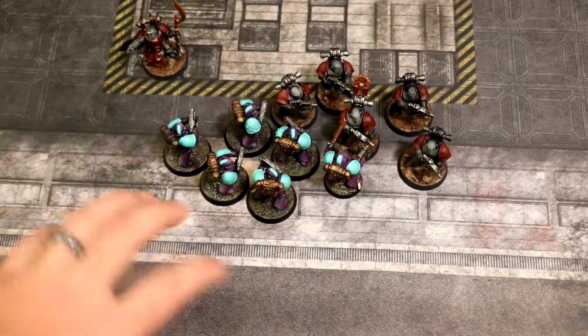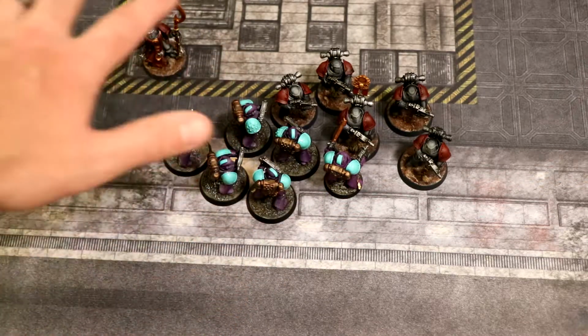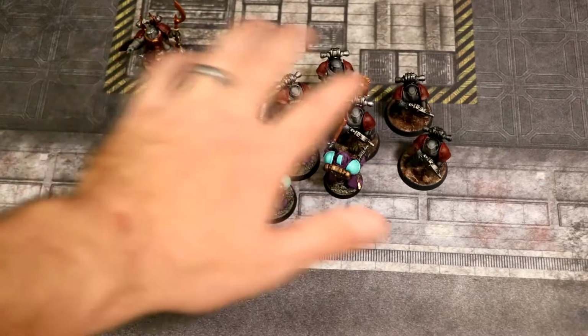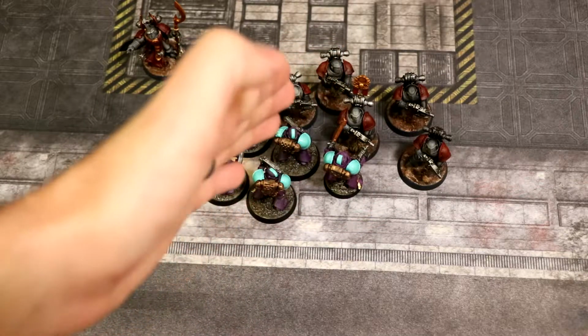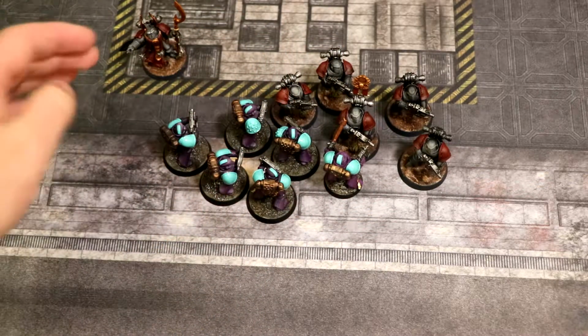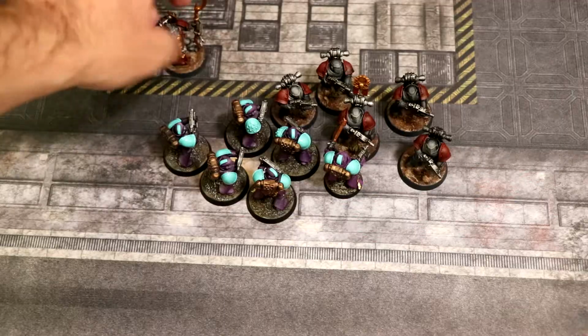This is why it can be helpful when you're declaring your charges. If you see an HQ that is within 3 inches maybe of the unit that you actually want to charge, that you go ahead and actually declare him as well, just in case he does decide to get into combat.